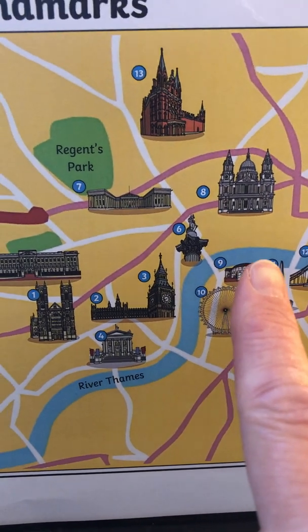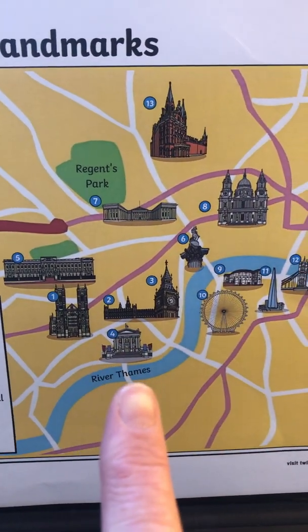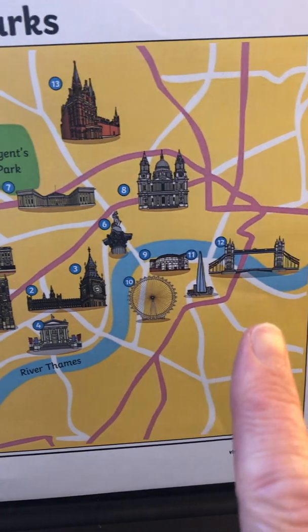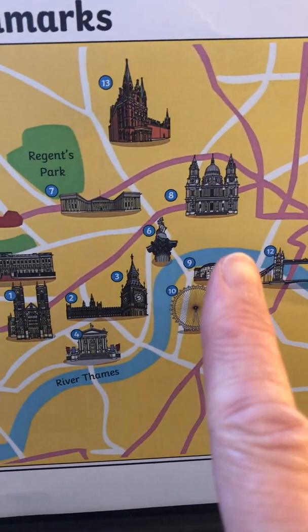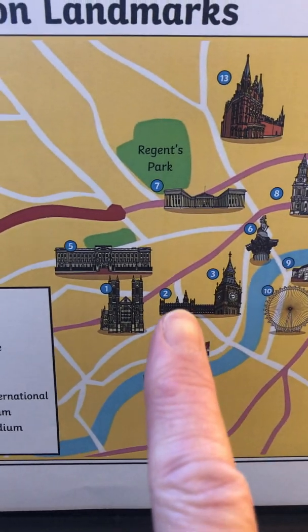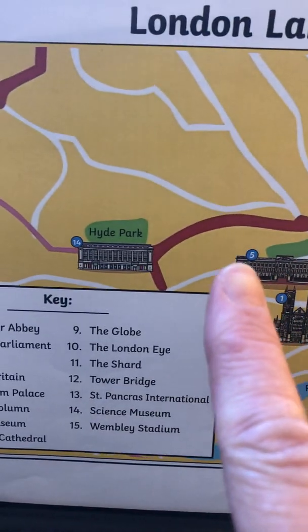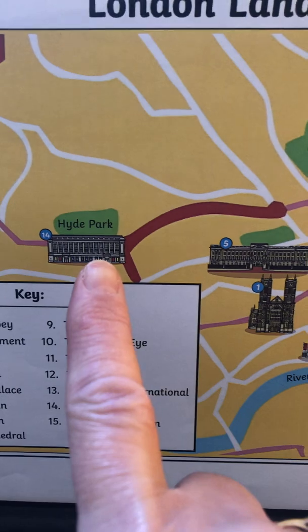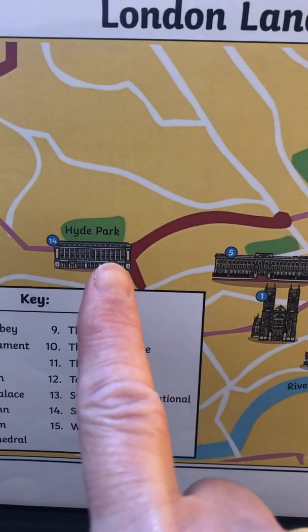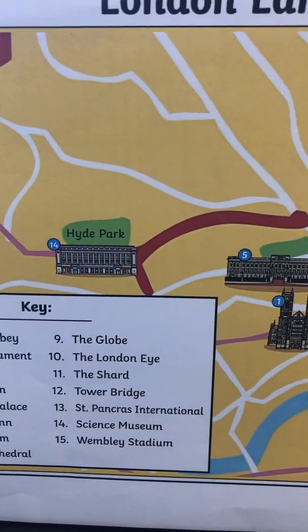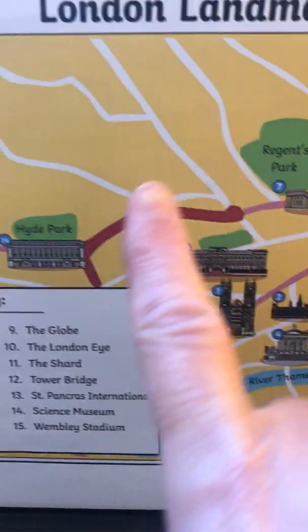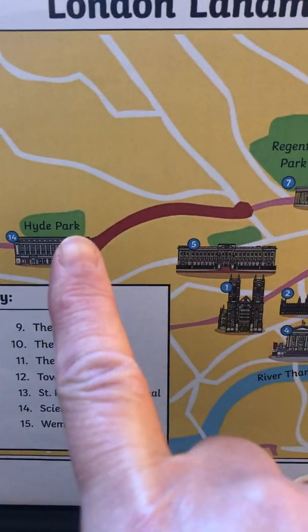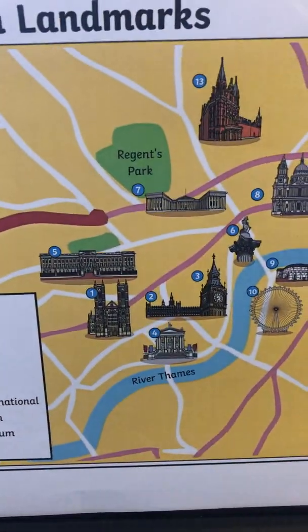And number 14, where's number 14? I can't find it for now. Where has it gone? Can you see number 14? There. That one is the Science Museum. So they're the ones that we didn't look at before. And these green ones, these 2 green areas, and there's another one here, they are parks. Hyde Park and Regent's Park.